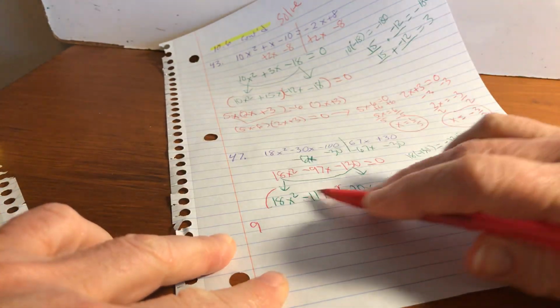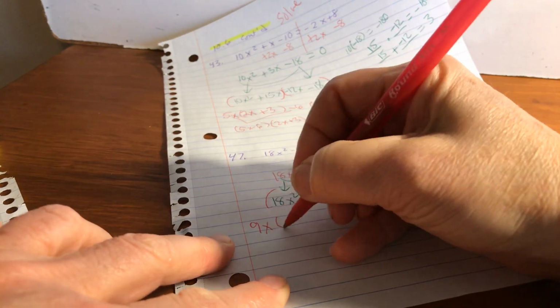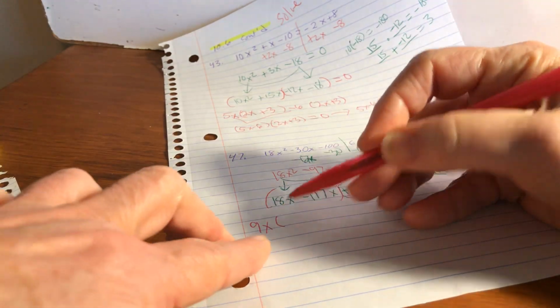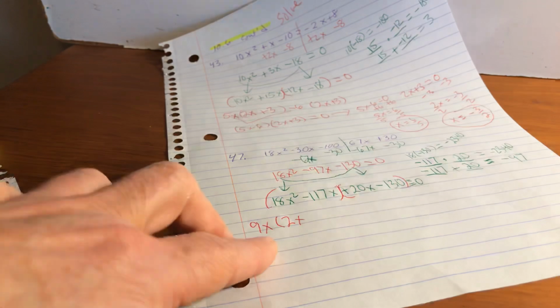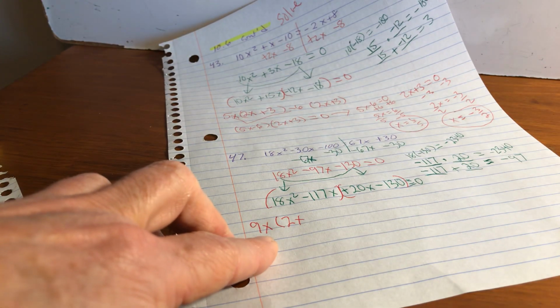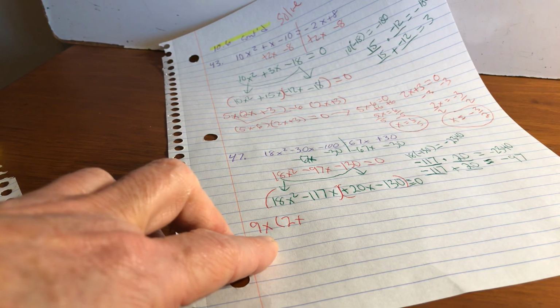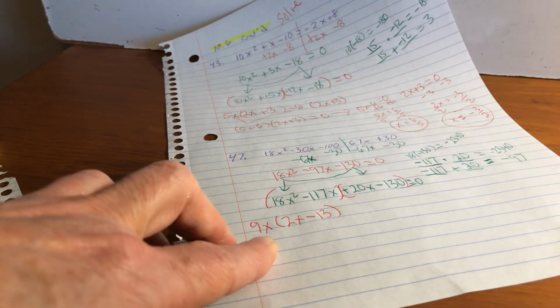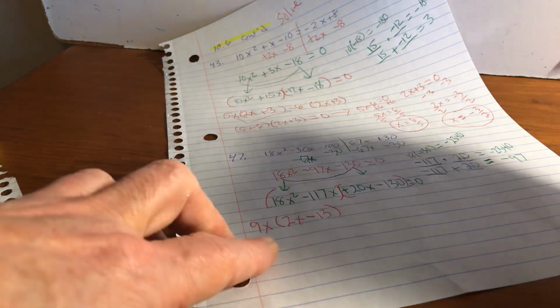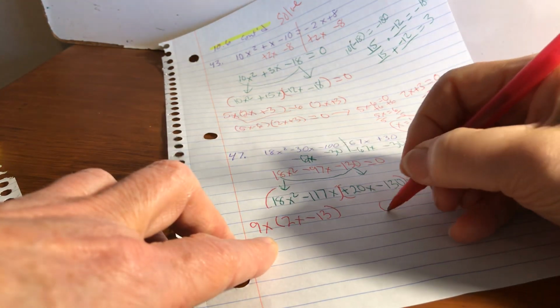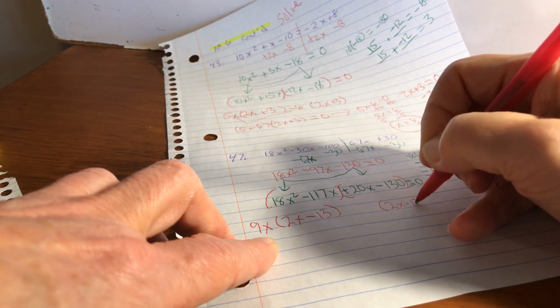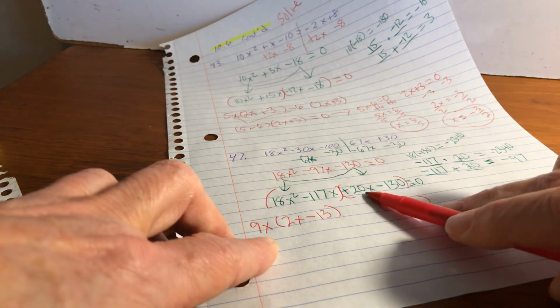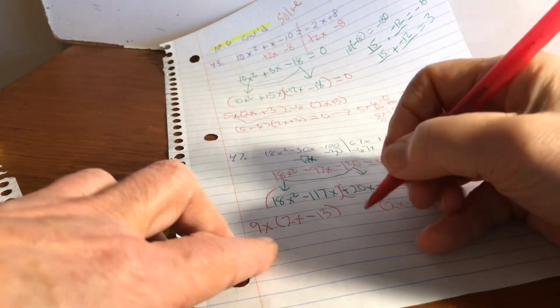So I can divide by 9. They both have an x, so I can divide by 9x. 9x times 2x gives me the 18x squared. 9 actually goes into 117 13 times. 9 times 13, who knew? Okay, so over here, if I'm going to be left with 2x minus 13, looks like I divided by 10.